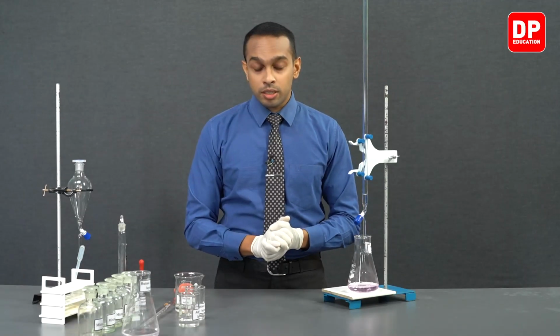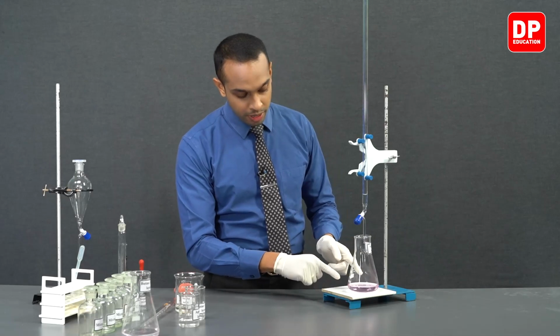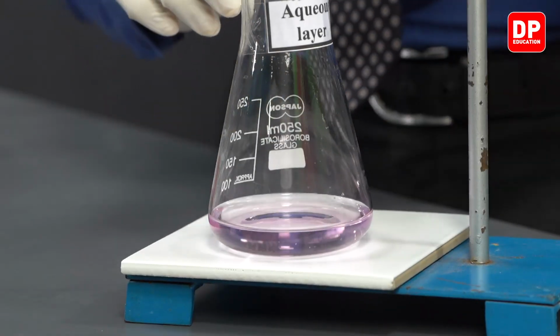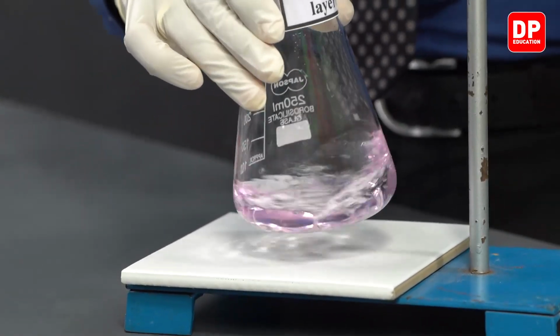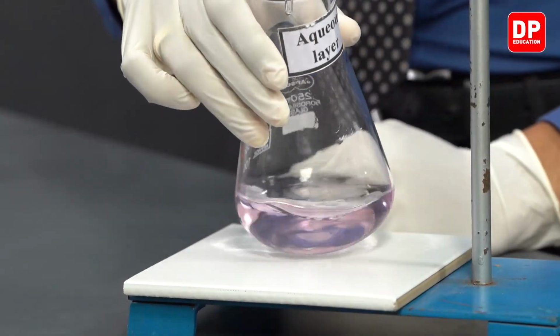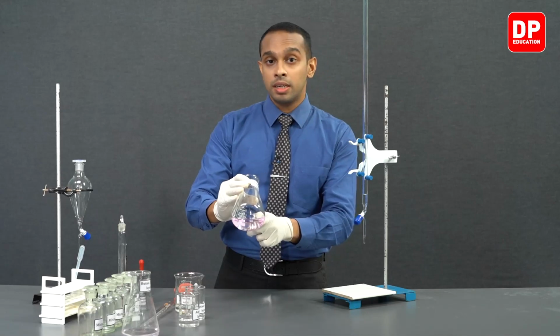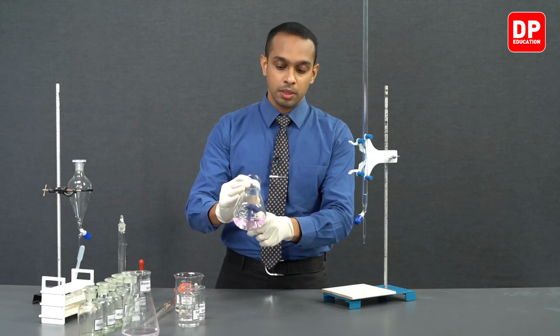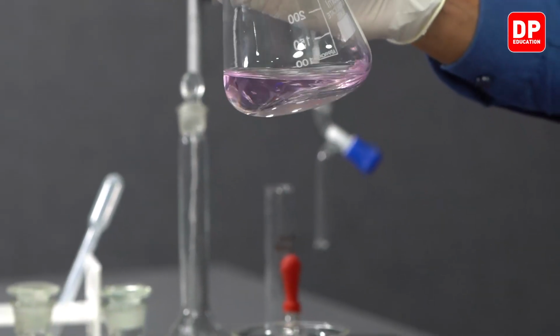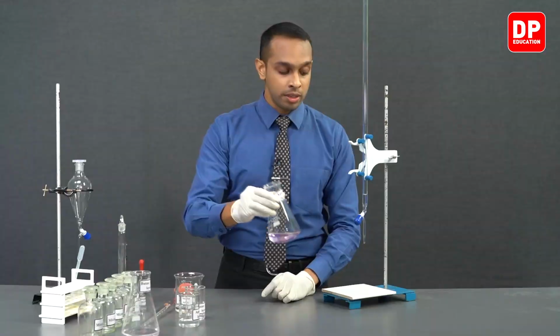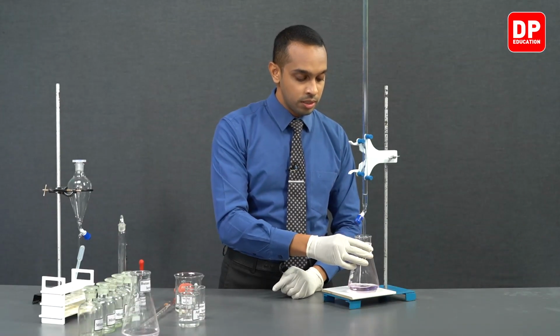After adding the last drop, we can see there is a persistent pink color. So we will mix it a little bit to observe whether the pink color disappears. We can see, students, the pink color is not disappearing, indicating that this is our endpoint. We have obtained our endpoint.